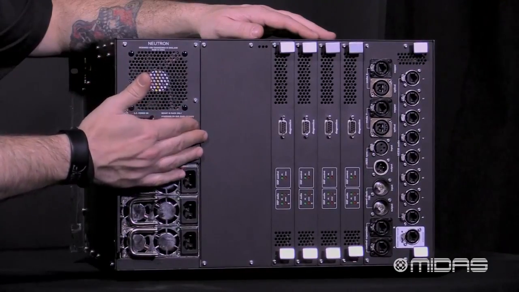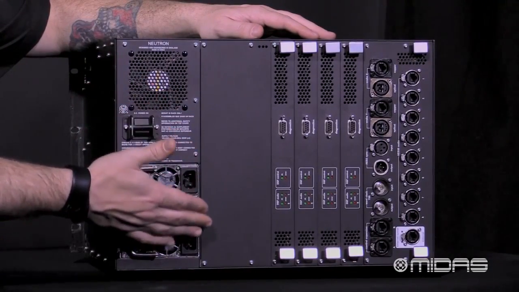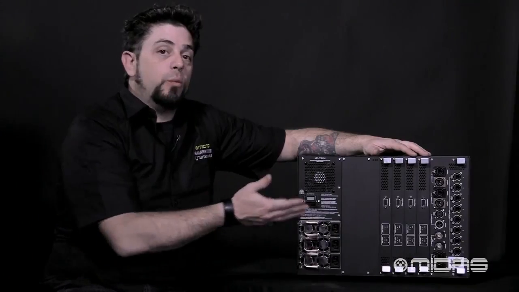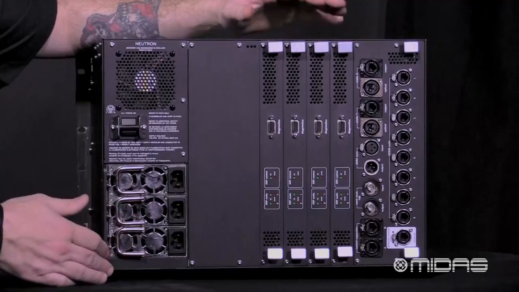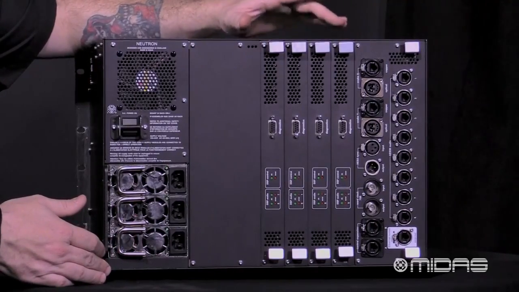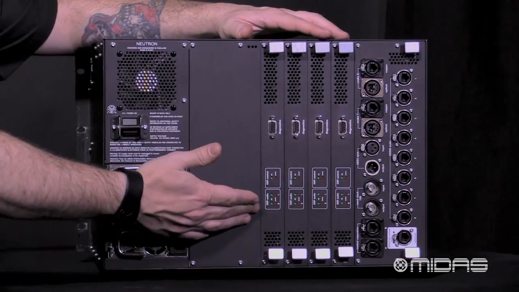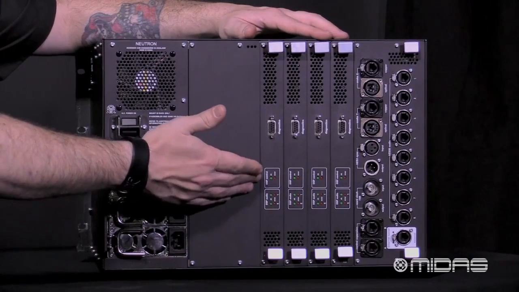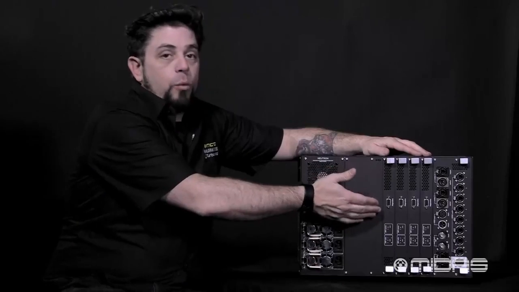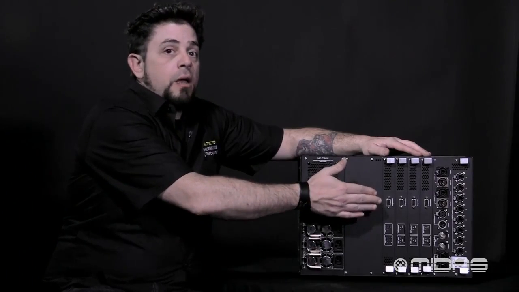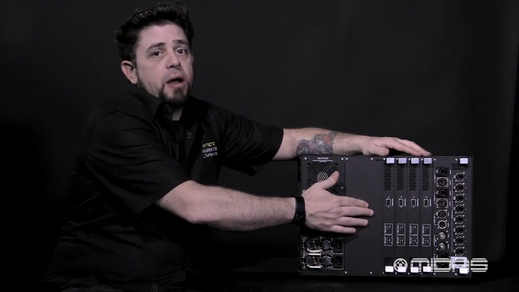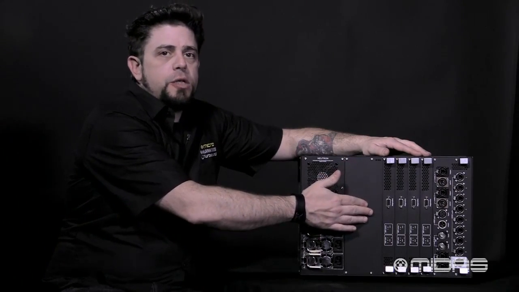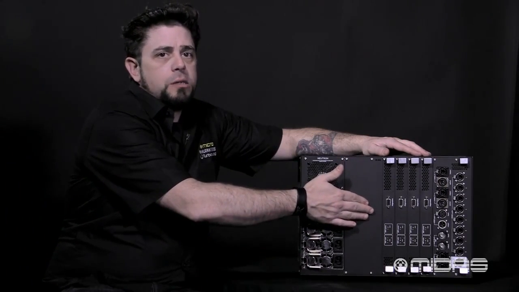Next, we have a blank plate over where the Neutron NB card is going to be installed. Next, we have our 4 DSP cards. These are the workhorses for the entire ProX system. Down here we have the status indicators for our DSP audio, as well as status lights for our DSP control. And we have our diagnostic ports. This is not something that we need to be worried about. This is more for the service technicians to be able to diagnose the DSP cards.